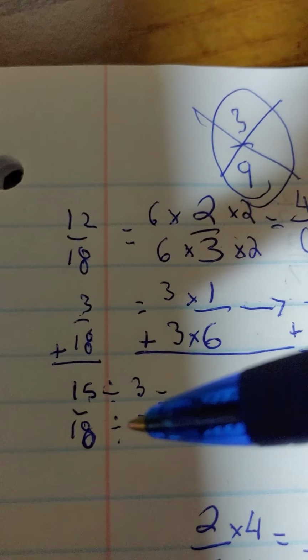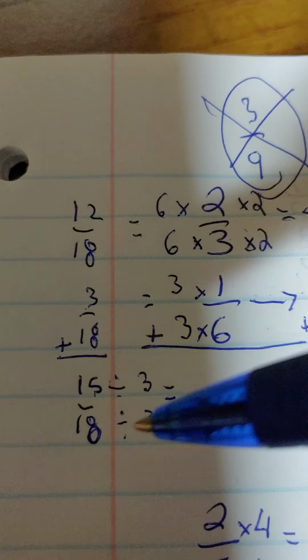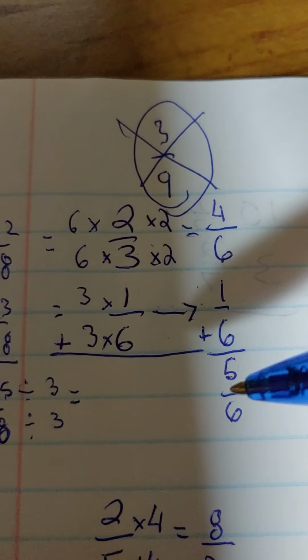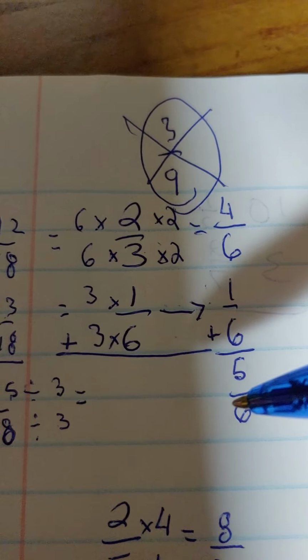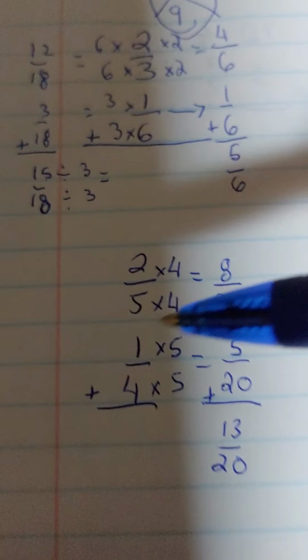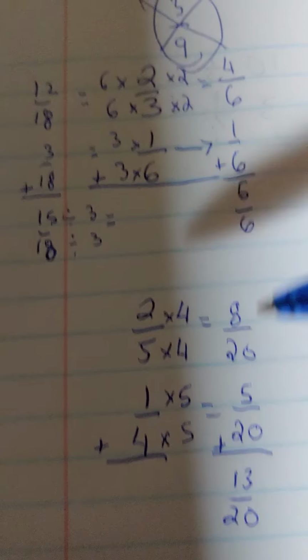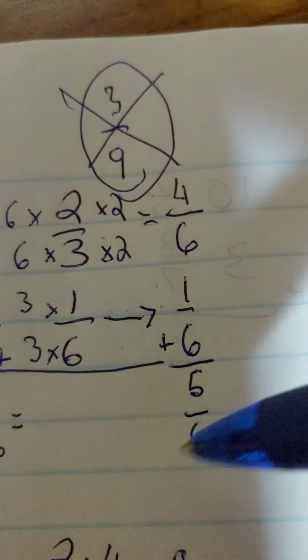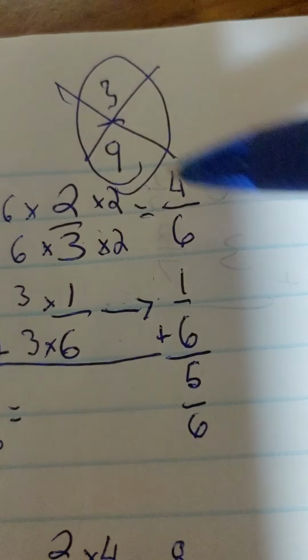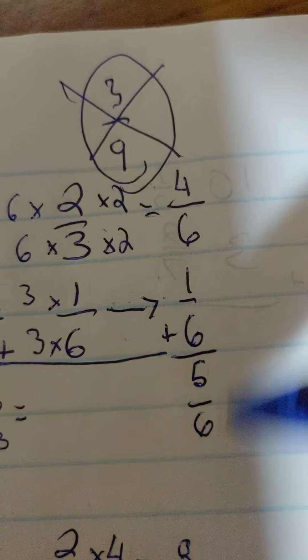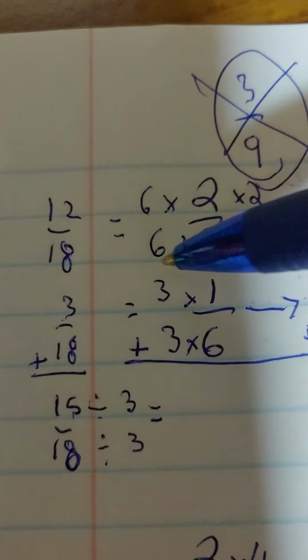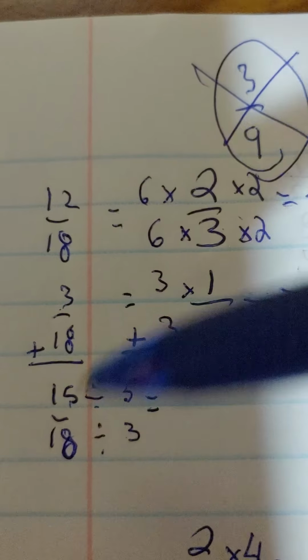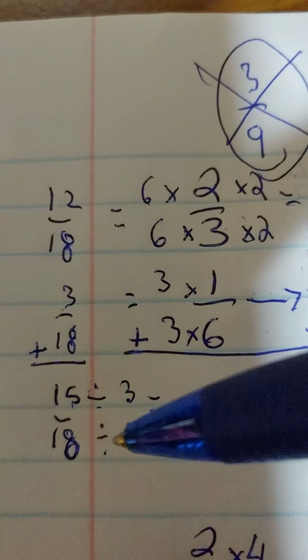So you notice, even though I used a different method, I ended up with the same answer. In this case, it happened to be 5/6. So as you can see, this method here does work on other fraction problems too. This method is just shorter, less steps. You only have to change one fraction, and there's no reducing at all. This one here had to change both fractions and had to reduce, so it had a few extra steps.